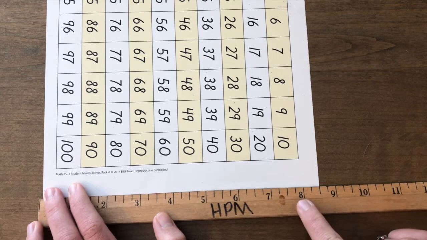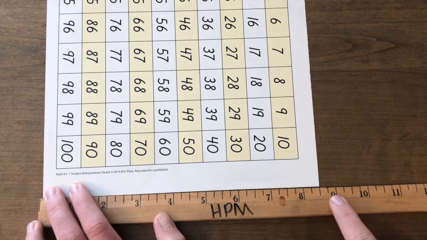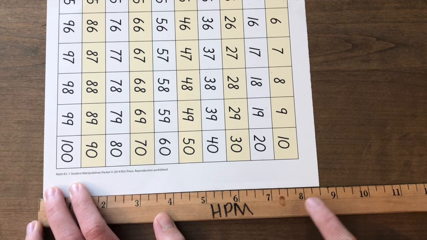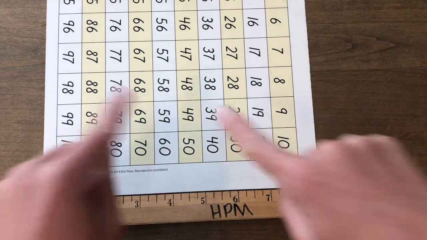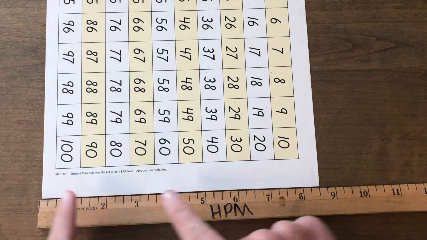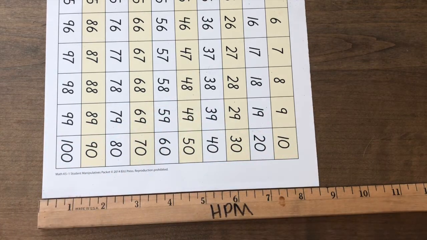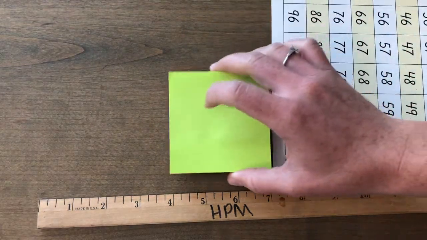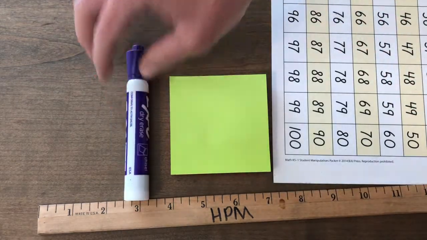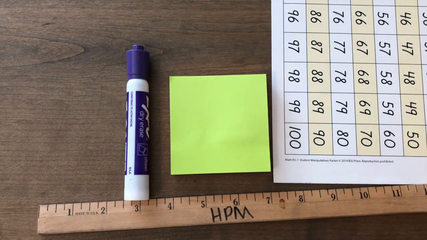Ooh, it goes right in the middle of 8 and 9. So we're going to say 8.5. Can you say 8.5? So our 100 chart is 8.5 inches long. So out of my 100 chart, my sticky notes, and my expo marker, which one is the longest?